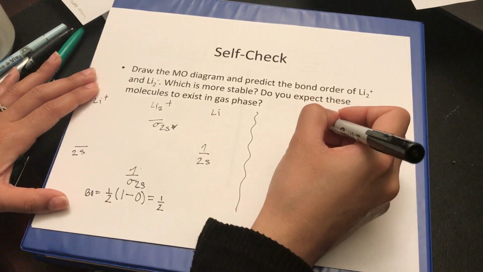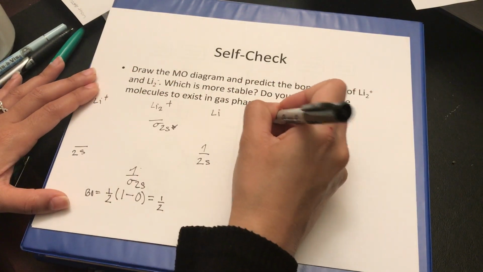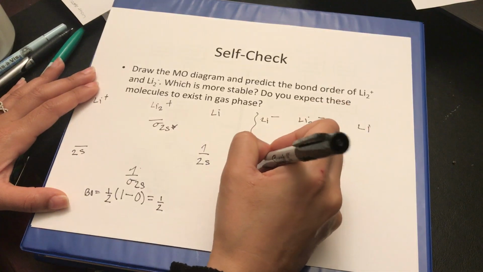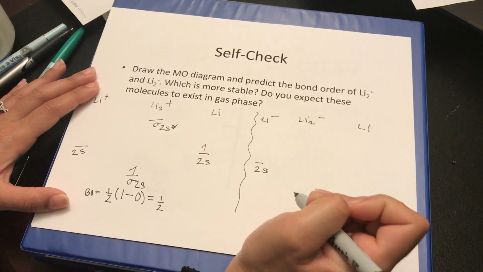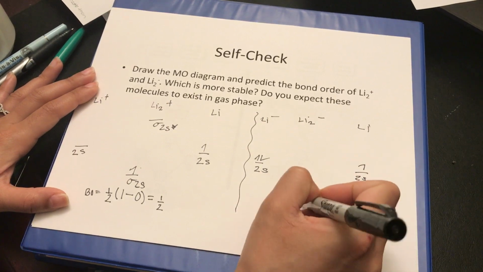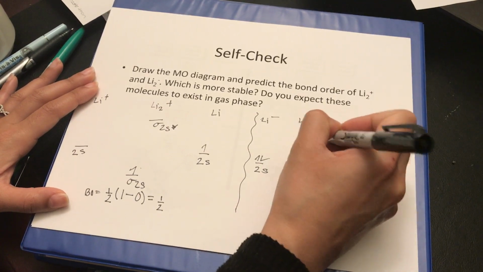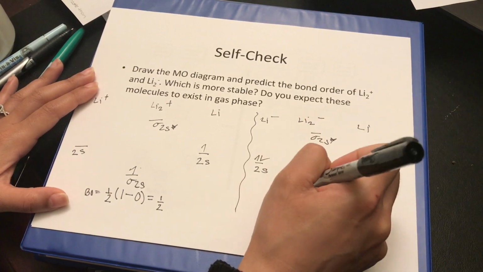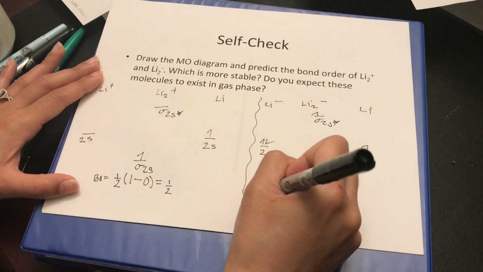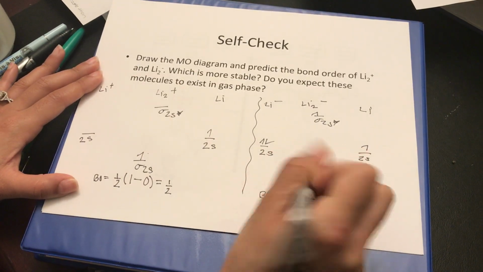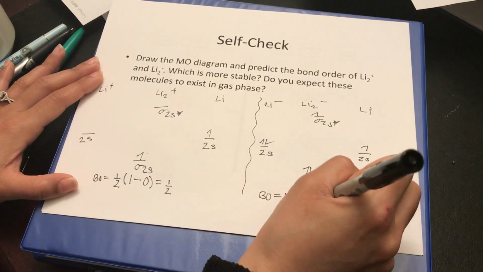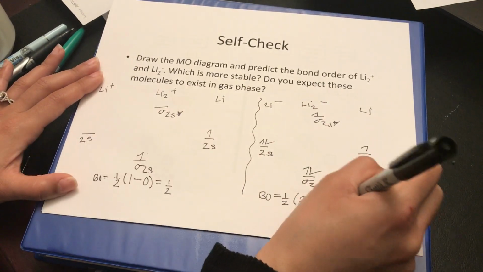Let's try the lithium anion, Li with a minus, and then regular lithium. Now, this minus means I gained an electron, so this would have 2, and then I have the 2s with the 1. So then I form my sigma 2s, sigma 2s star. Take my 1 electron from here and pair it, and 1 more up here. So then my bond order is equal to 1/2 times 2 bonding electrons minus 1 anti-bonding. 2 minus 1 is 1, so 1/2.